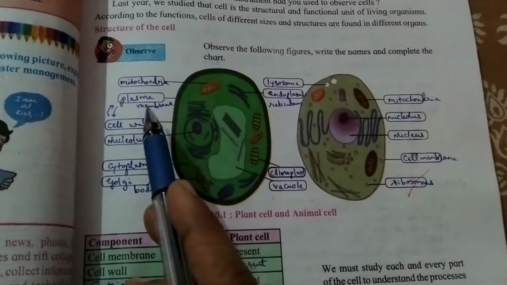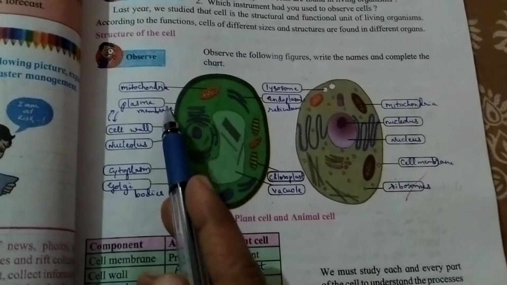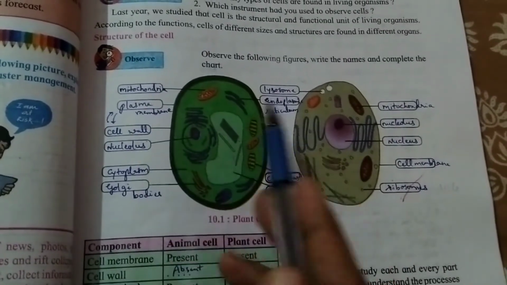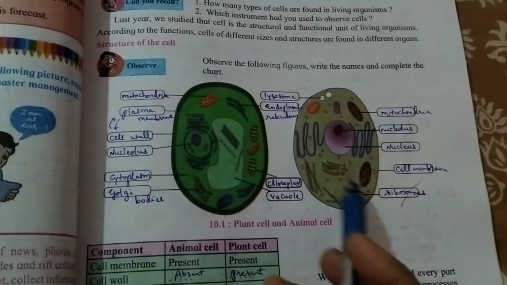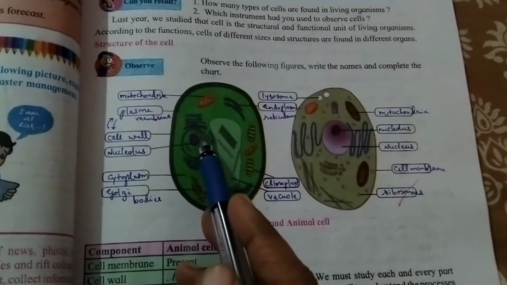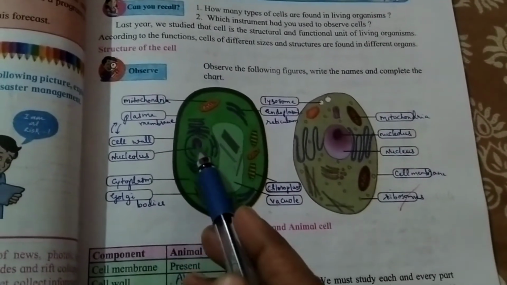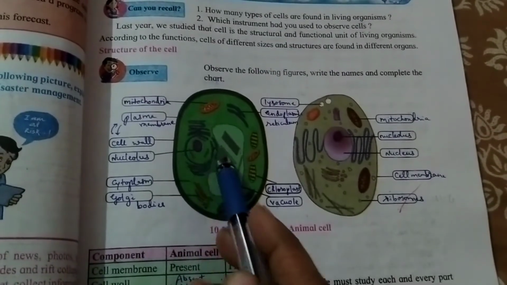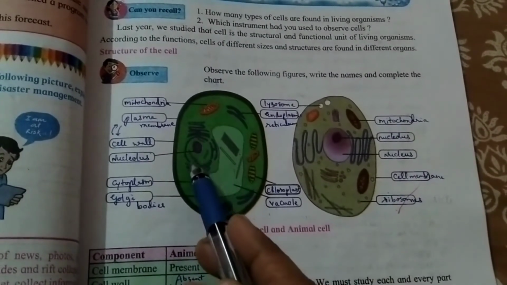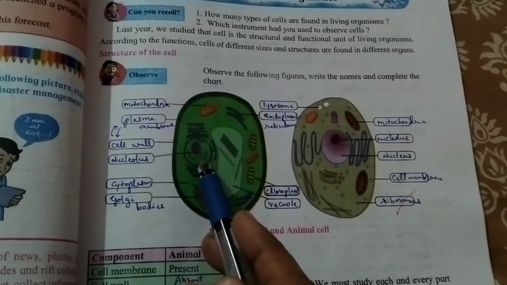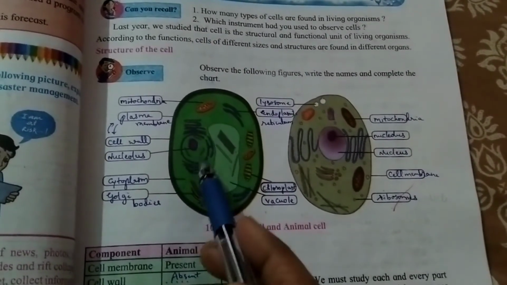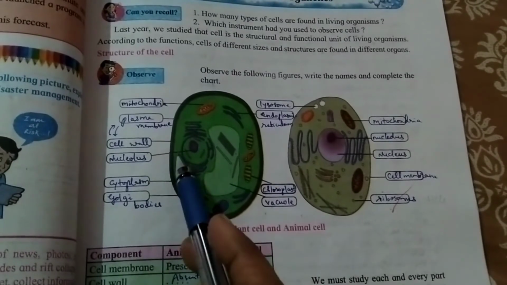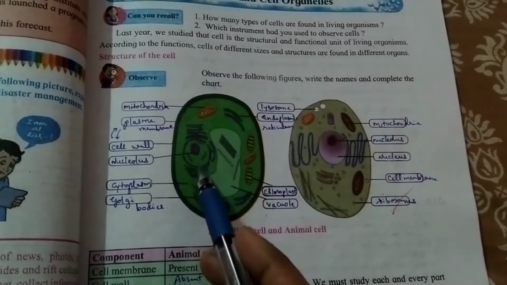After that, as I told you, there is a plasma membrane, which is also known as the cell membrane. It is present in both cells. Cell wall is present only in the plant cell and not in the animal cell. So this one is the nucleus entirely, and it is the control unit of the cell. And inside the nucleus there is the nucleolus. The centrally located part of the nucleus is known as the nucleolus. Nucleus is the control unit of the cell.